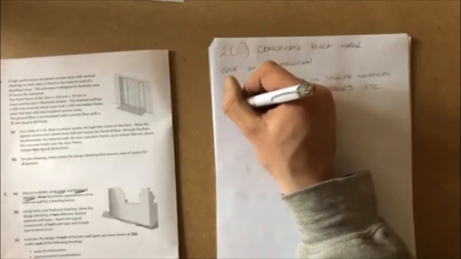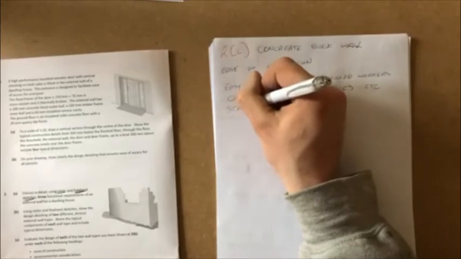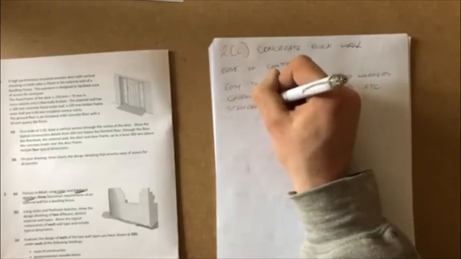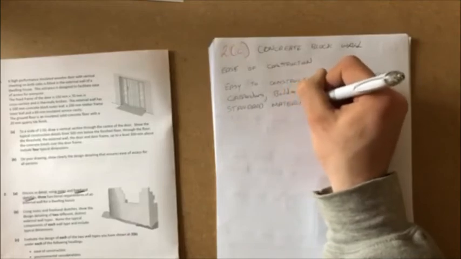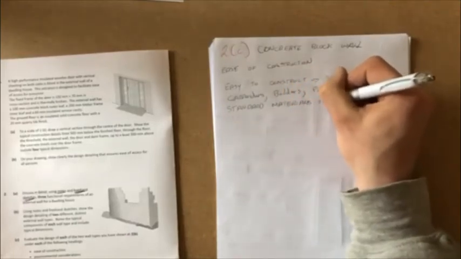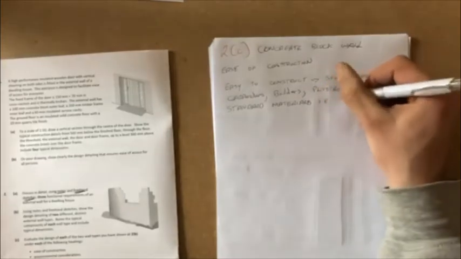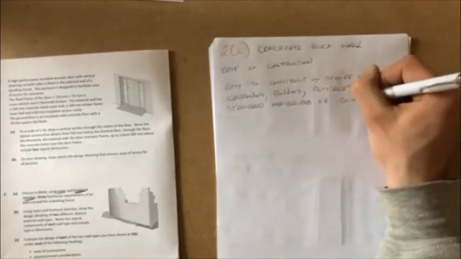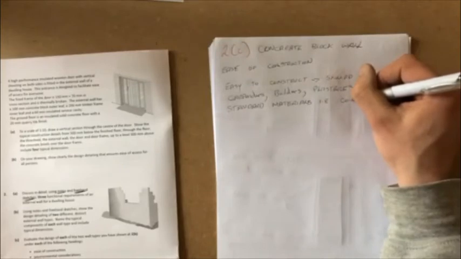The materials used are fairly standard, for example, just concrete blocks, a lot of it's concrete blocks and a lot of timber work.